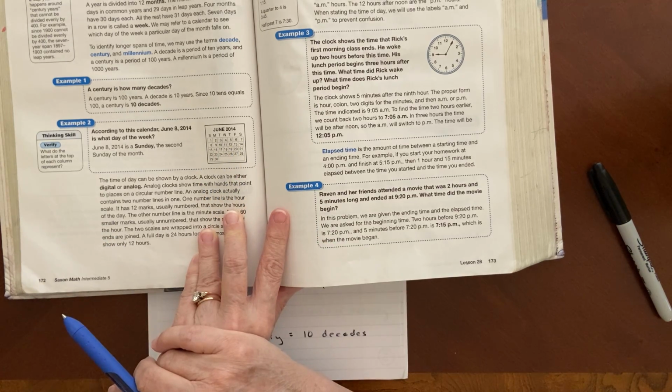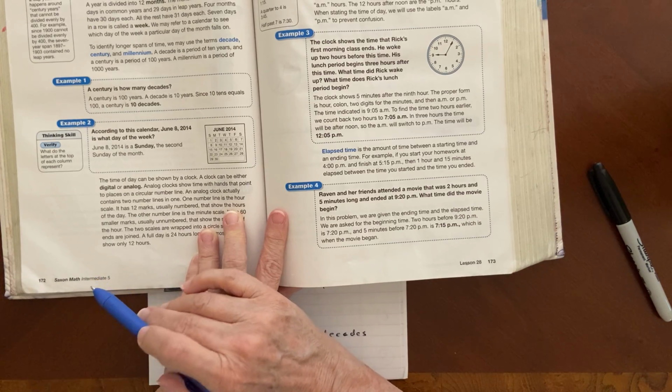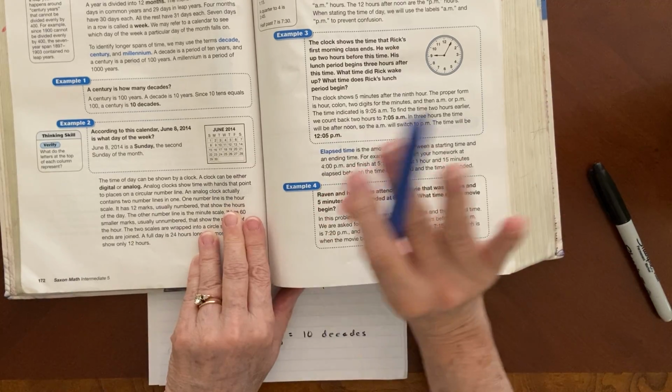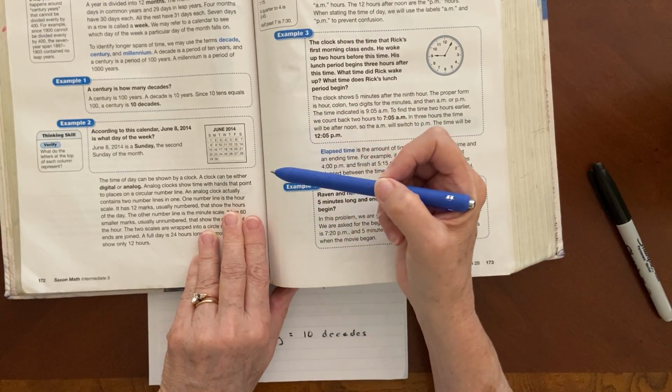A lot of school calendars are just Monday through Friday. They leave off the weekends. Some calendars start on Monday and have Saturday and Sunday kind of separated as the weekend. This is the most traditional calendar.